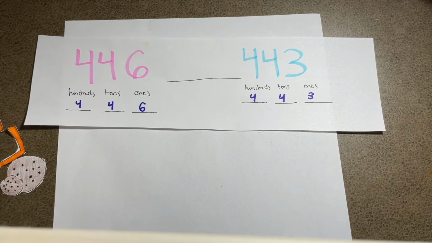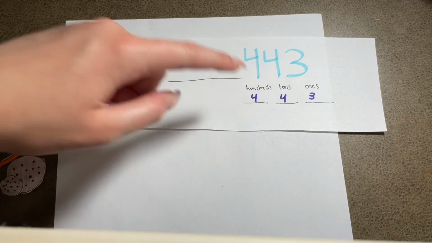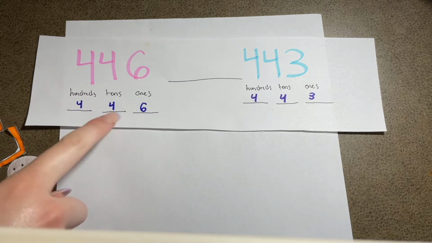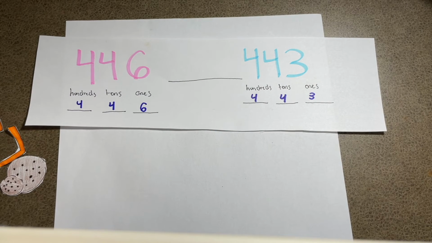So as you can see, even though they have the same numbers here, so the hundreds numbers are the same, the tens numbers are the same, the ones numbers are going to be different. So which one of them has a bigger ones number? Which one is bigger, 6 or 3? 6. So because 446 has the bigger ones number, even though these two are the same, it's going to be the bigger number, which means it's going to get the bigger cookie.